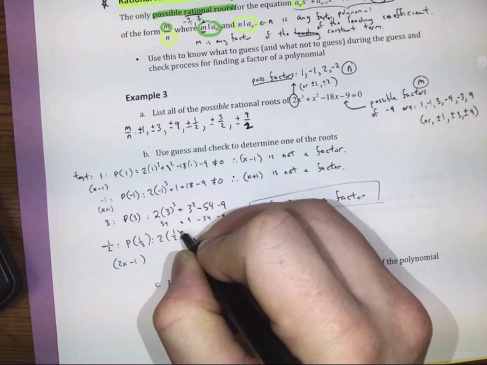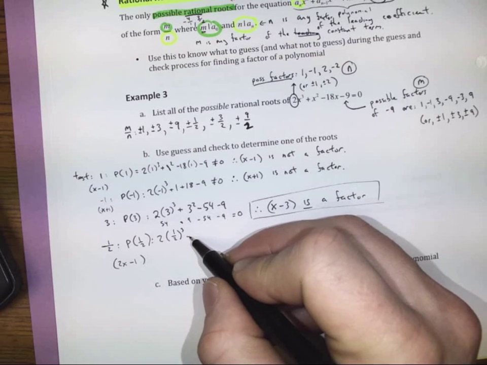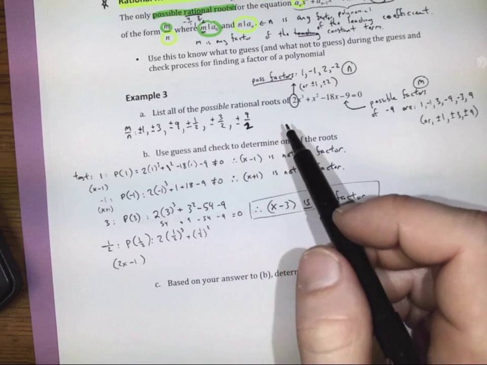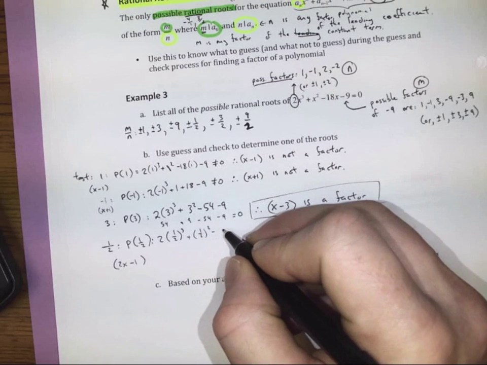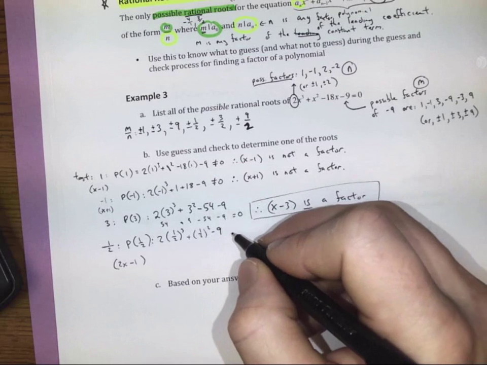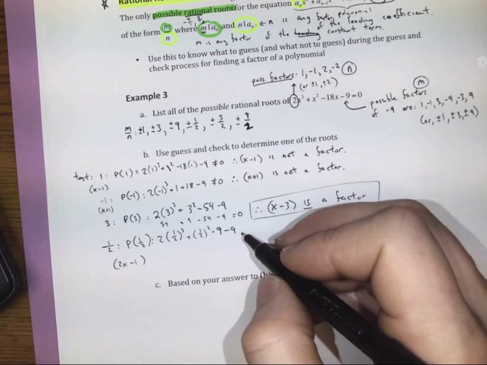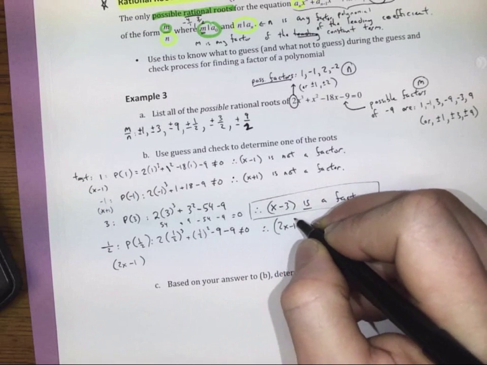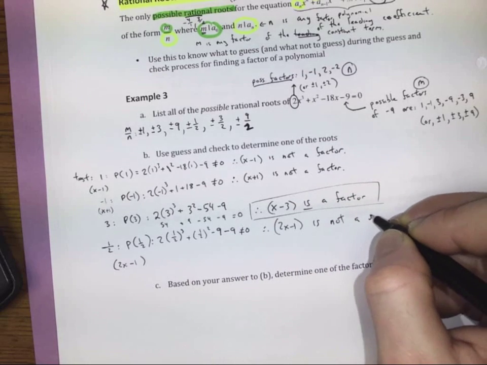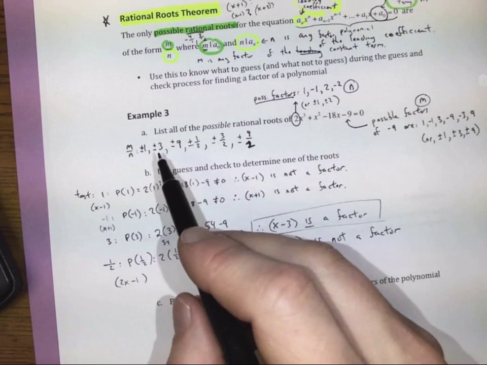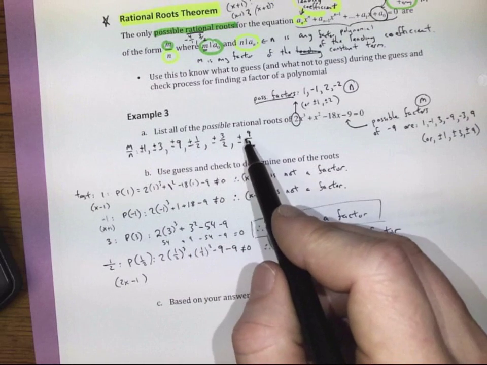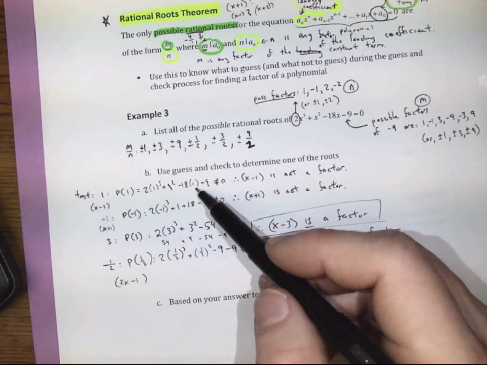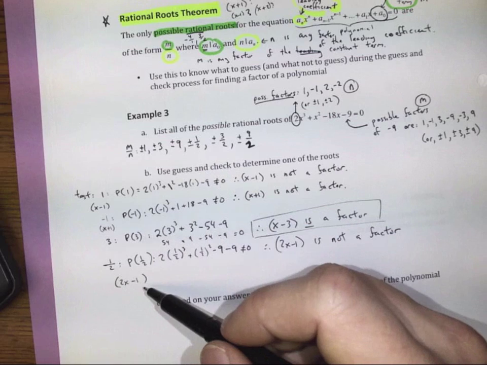2 times 1/2 cubed. So that's, all right, that's going to be a weird thing. And 1/2 squared is a quarter. Minus, this isn't going to work out well, minus 18 times a half, which is minus 9. Minus 9. All right, and I can see that this is not going to work either, so it's not equal to 0. So therefore, 2x minus 1 is not a factor. And that's how, when we use the rational roots theorem to list all the possible roots, when we have a fraction, we have to remember that that's going to correspond to a potential factor that looks something like this.